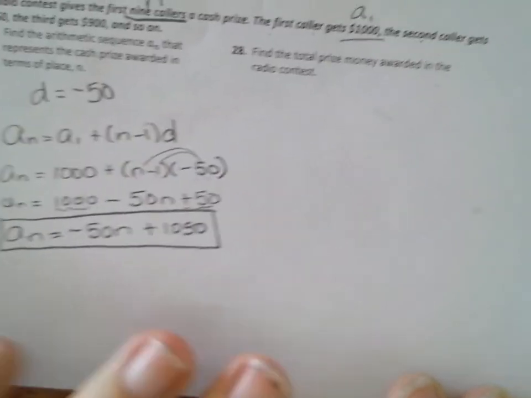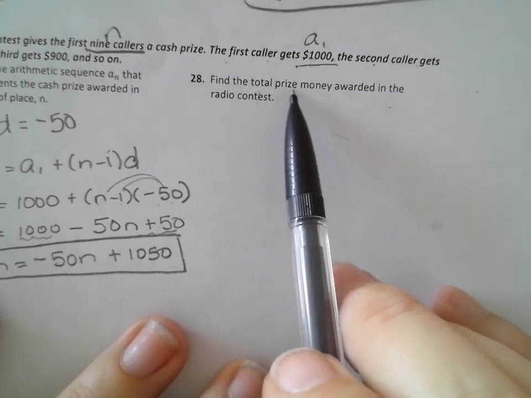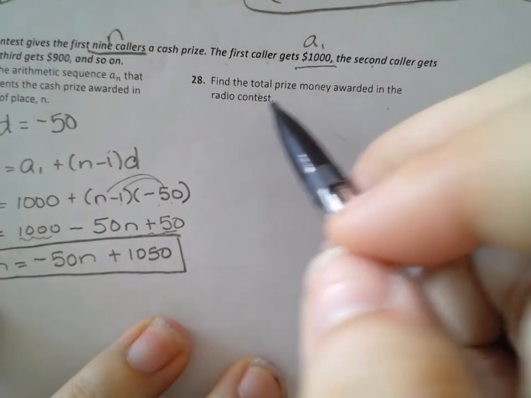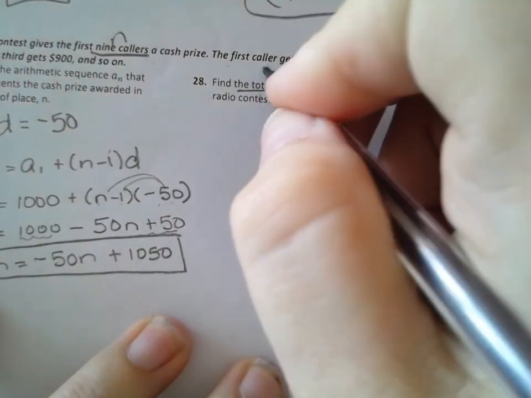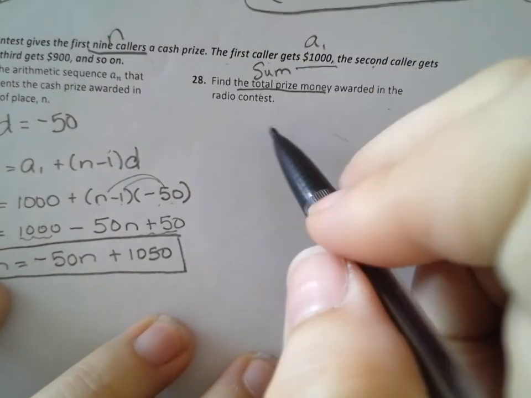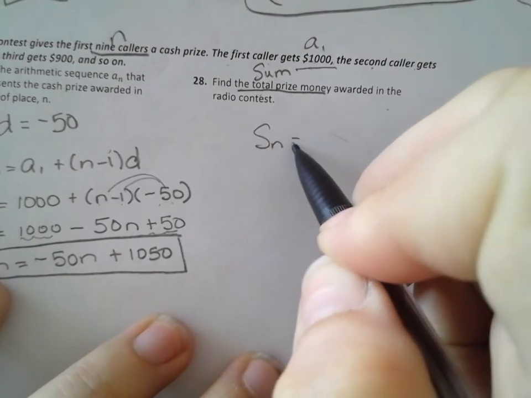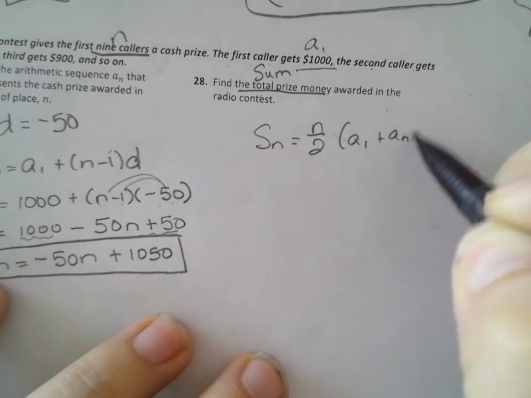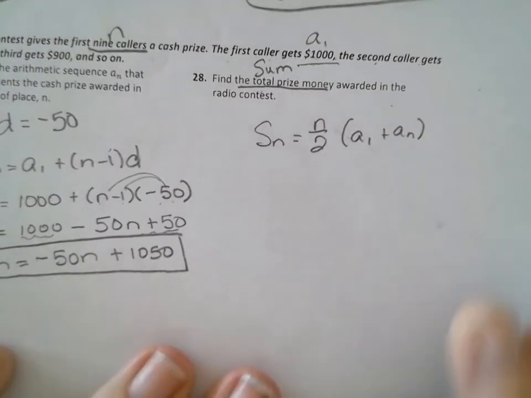Over here, though, I want the total prize money awarded. What am I actually asking for there? Adding them all up, and what is that called? The sum. So you need to be looking at your arithmetic sum formula. Well, that arithmetic sum formula, S sub n, is equal to n over 2 times A sub 1 plus A sub n. Do we know n?